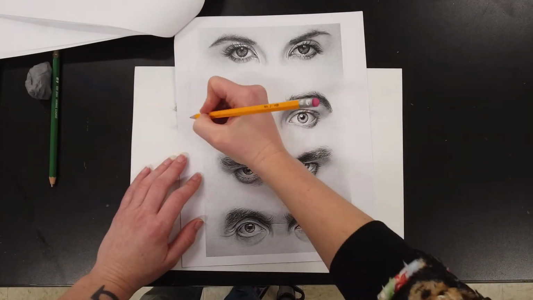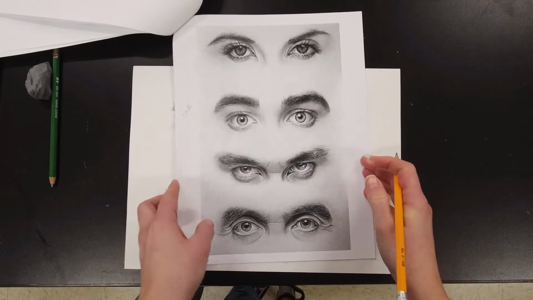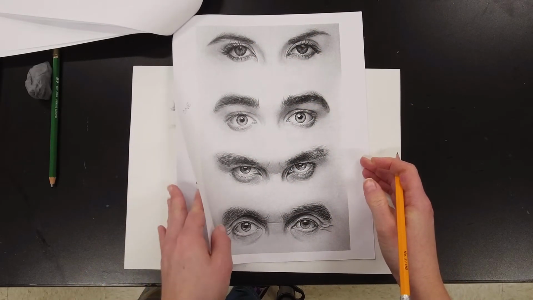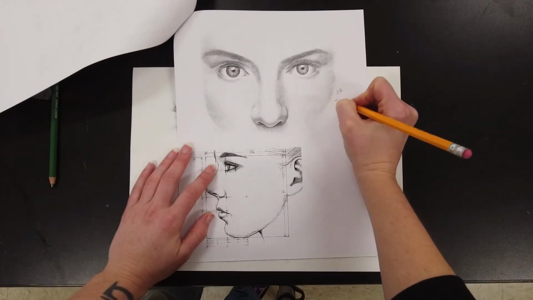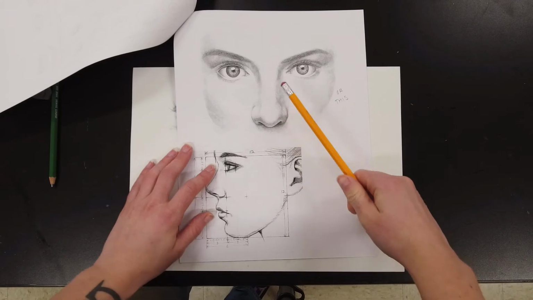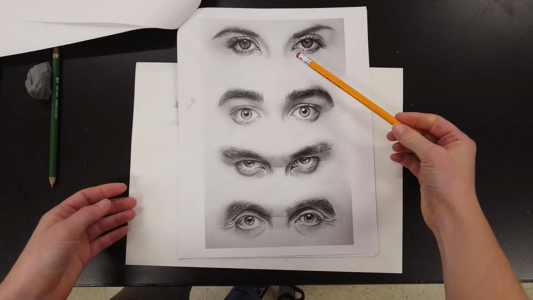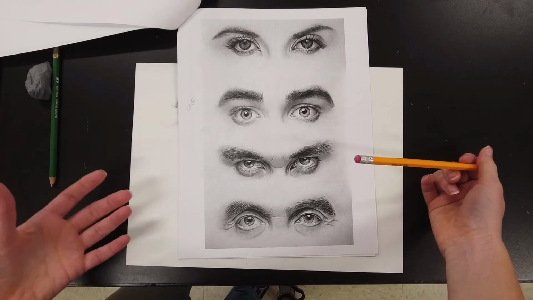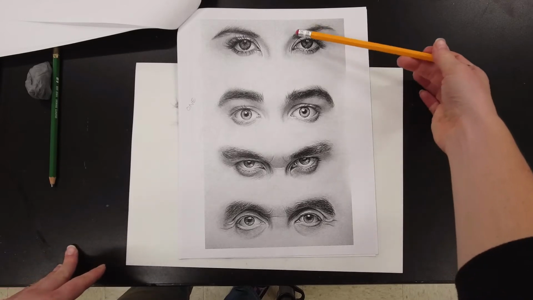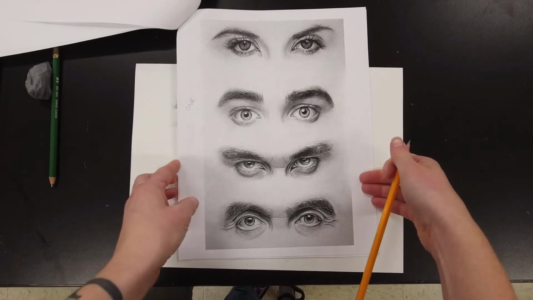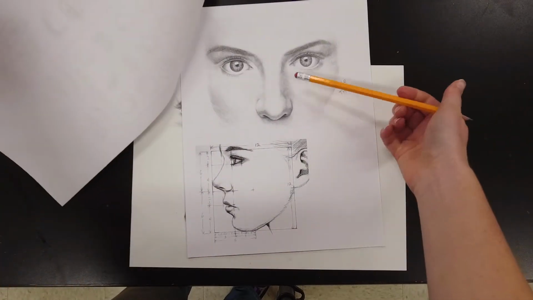You will be required to pick either 1 of these 4 or you can draw this one. Because this one involves a nose, but it does have a little bit less detail. These ones don't have noses, but they do have more detail, so they are sort of the equivalent of each other. So again, 1 of these 4 or this one here.